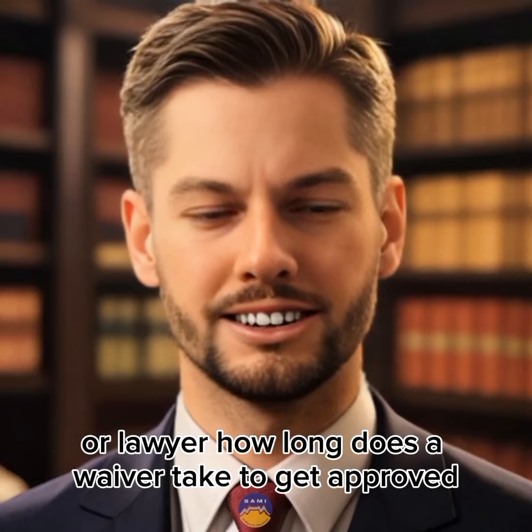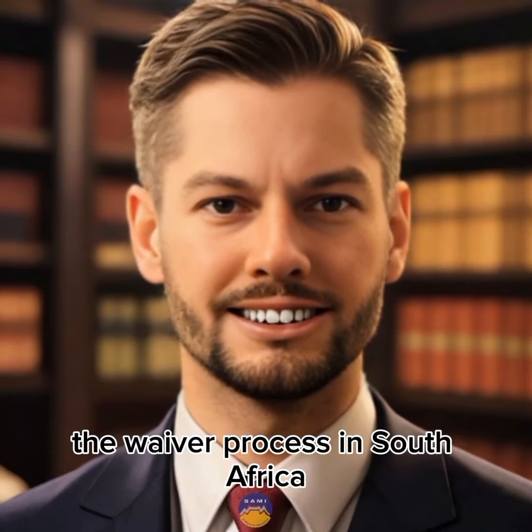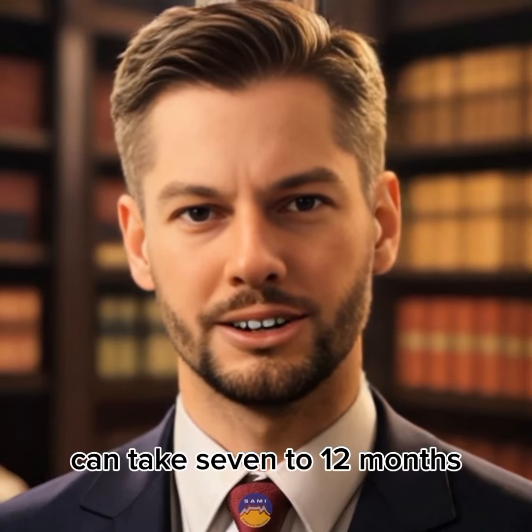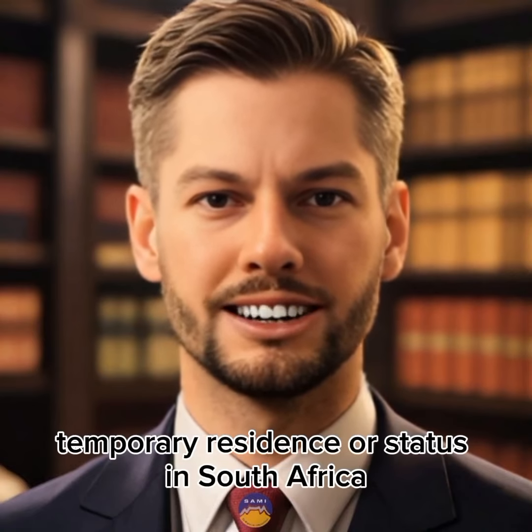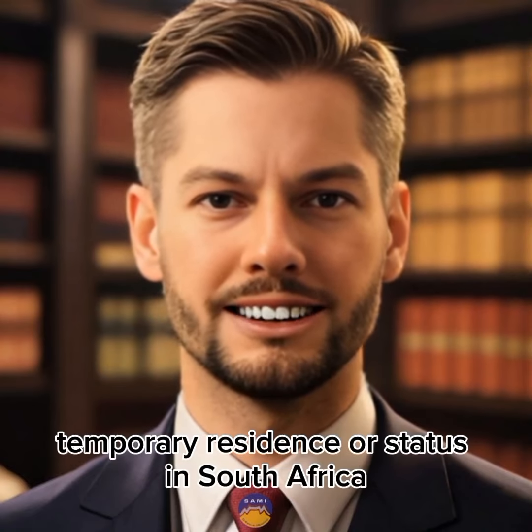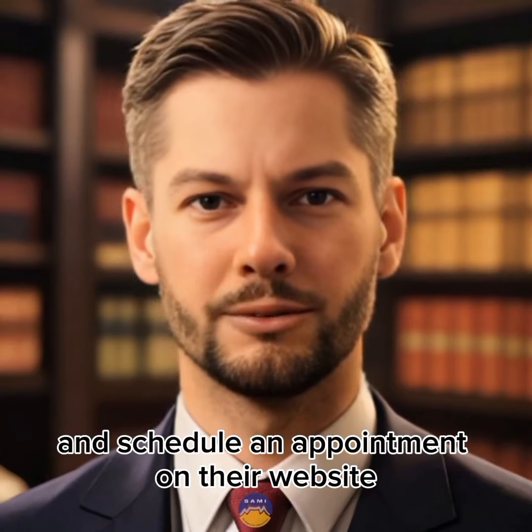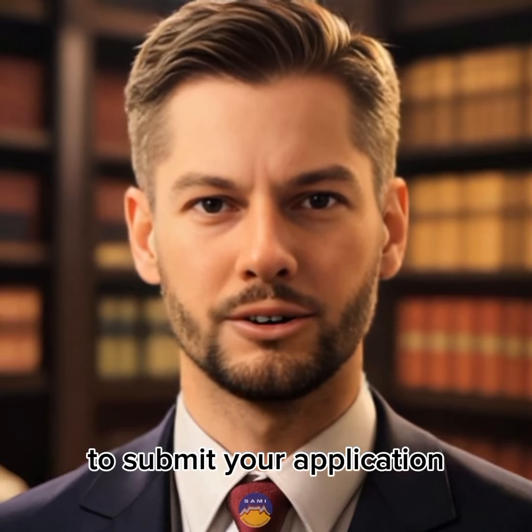How long does a waiver take to get approved? The waiver process in South Africa can take 7 to 12 months. So apply before your visa expires. You must have valid temporary residence or status in South Africa to apply. Submit your waiver through VFS in South Africa and schedule an appointment on their website to submit your application.